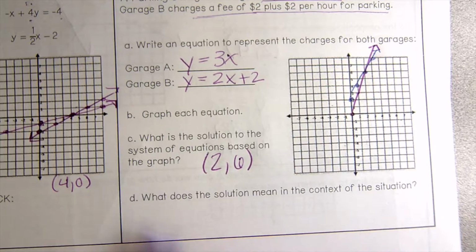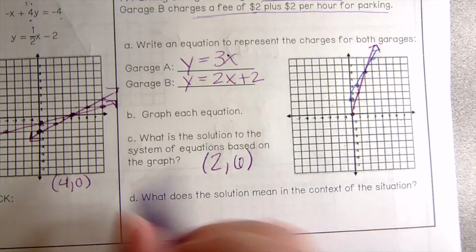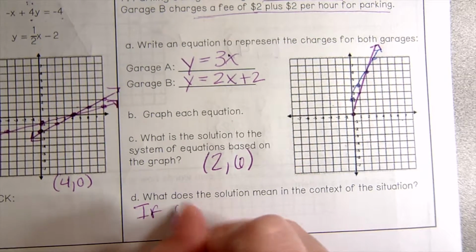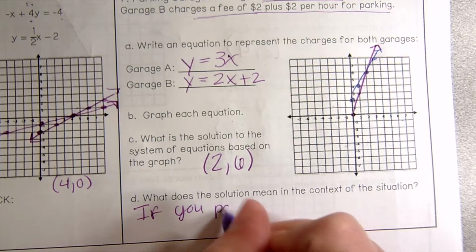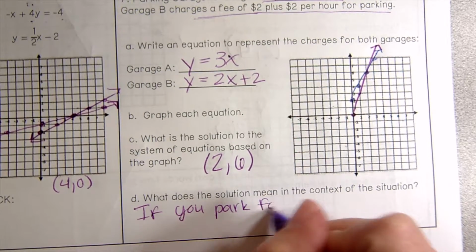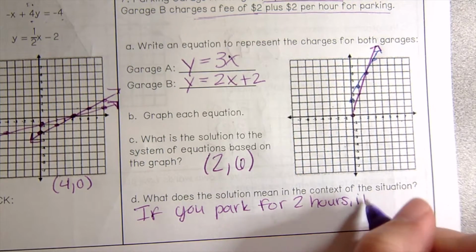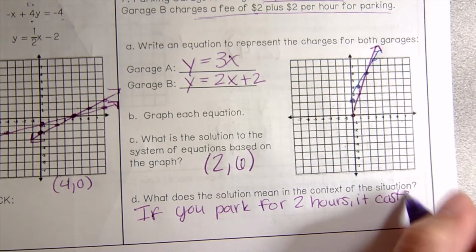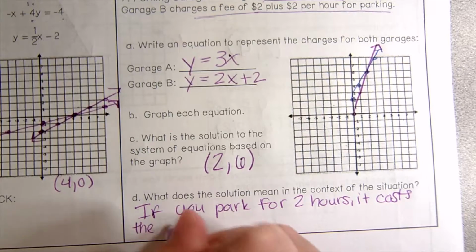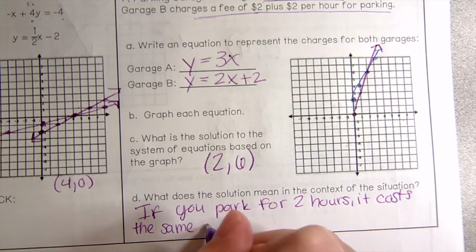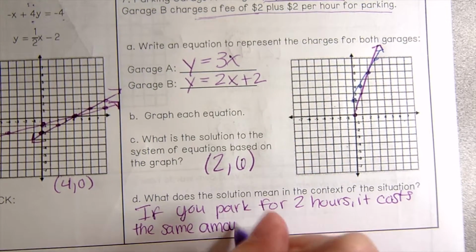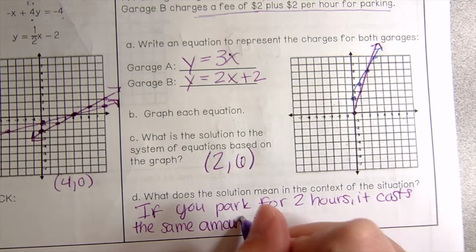That's the only time that it costs the same price. So if you park for 2 hours, it costs the same amount in both garages.